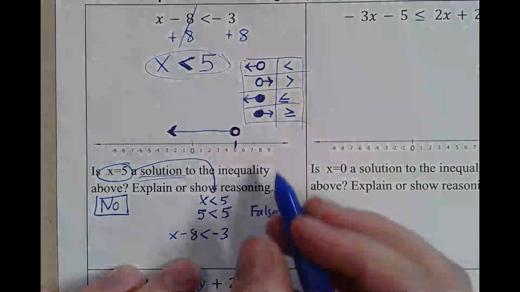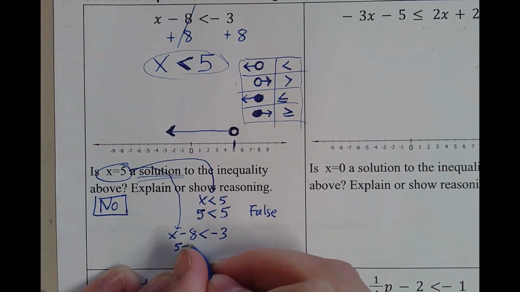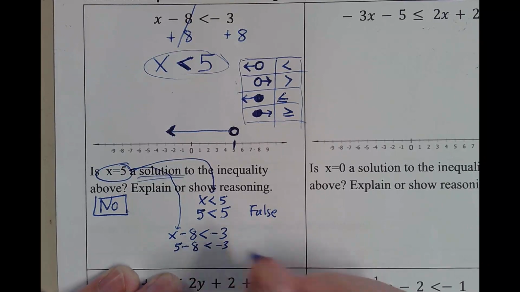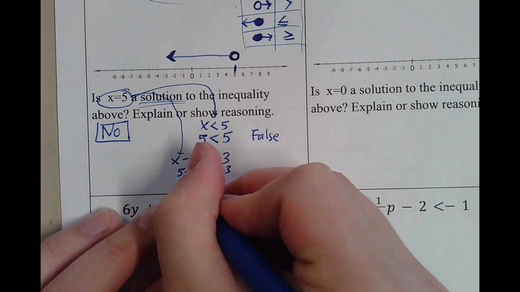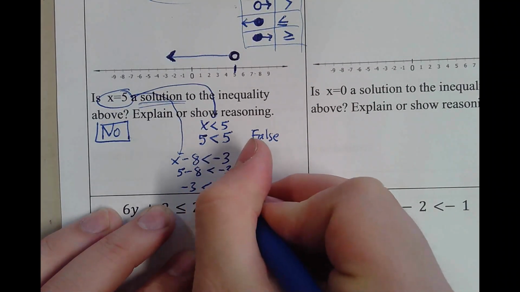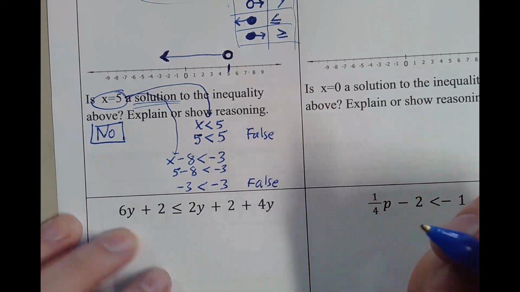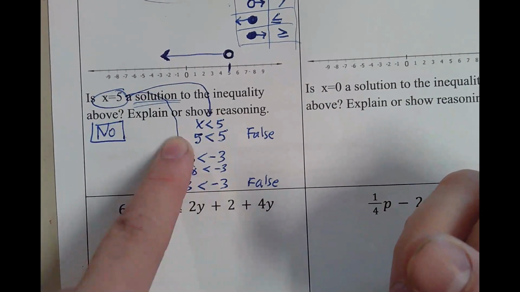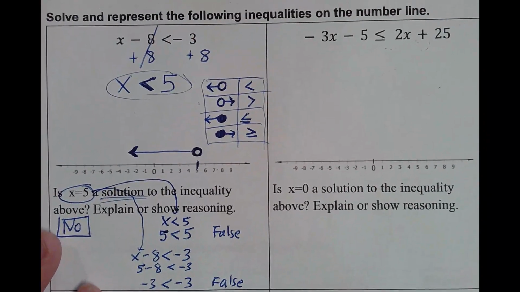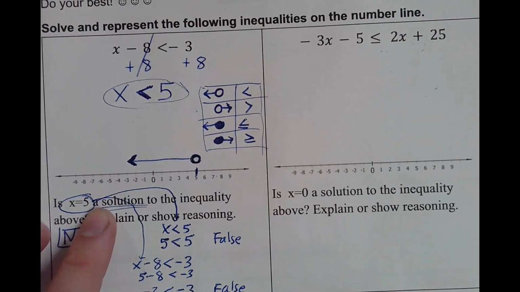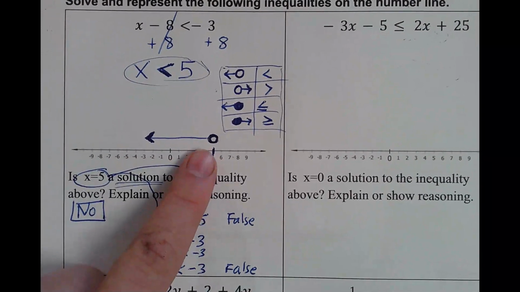So we take our original equation and we plug in the number 5. We substitute the number 5. So we get 5 minus 8 is less than negative 3. What's 5 minus 8? 5 minus 8 is negative 3. Is negative 3 less than negative 3? No. It's false. So with one of these reasonings, we can say that the answer is definitely no. 5 is not a solution. All these other numbers over here are solutions, except for the number 5.